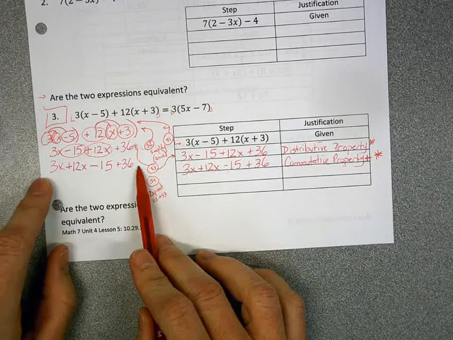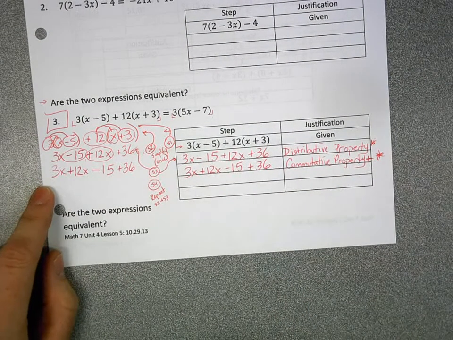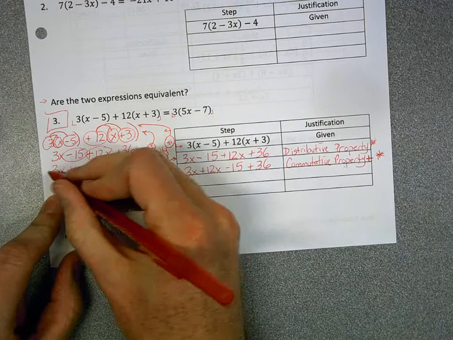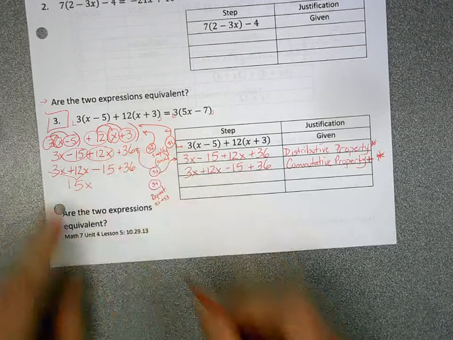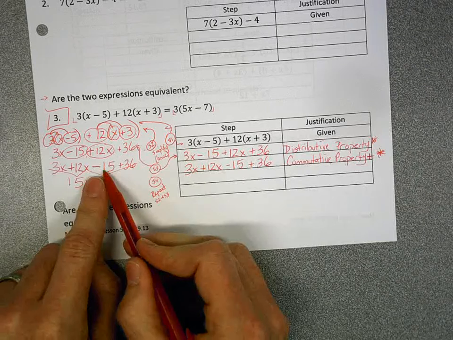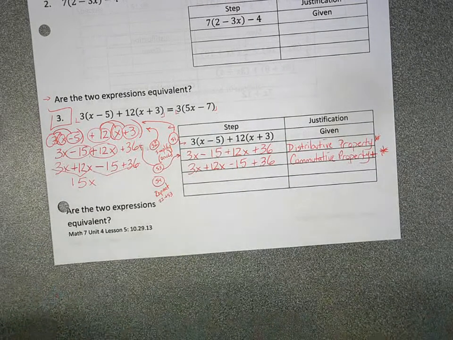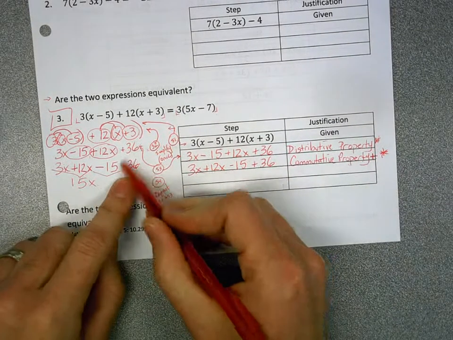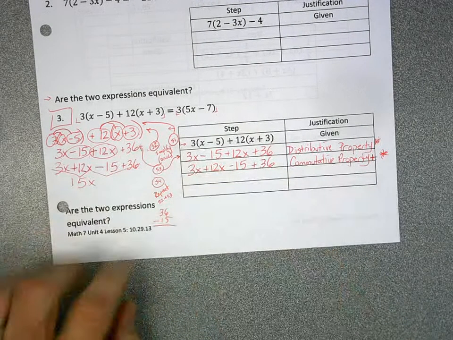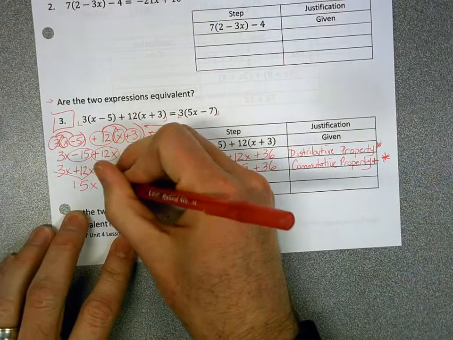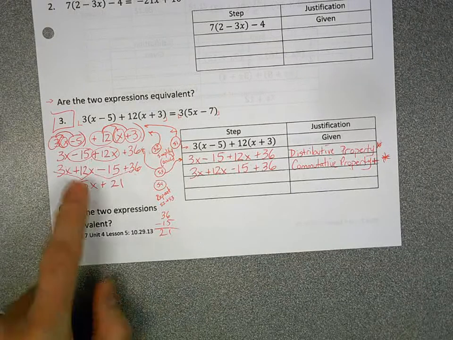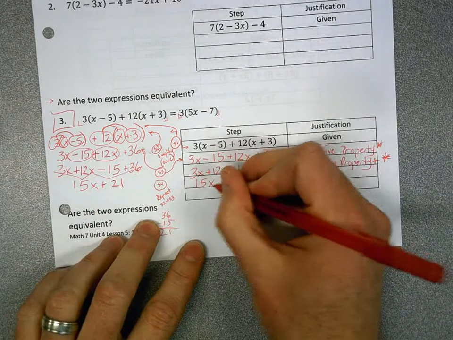I have my expression. Now, remember after we box and circle, usually we combine the x's. We add them up. So 3x plus 12x is 15x. Negative 15 plus 36, well, that's like having 15 negatives and 36 positives. You can use a t-chart if you want. Ultimately, what I'm doing is I'm saying a positive 36 minus 15. So I can come down to the bottom here and just have a little scratch paper work. It ends up being a positive 21. So guys, I write this down as 15x plus 21.